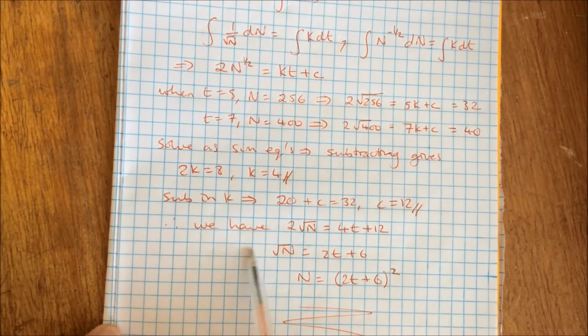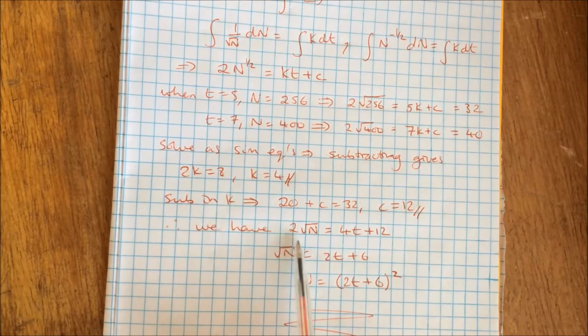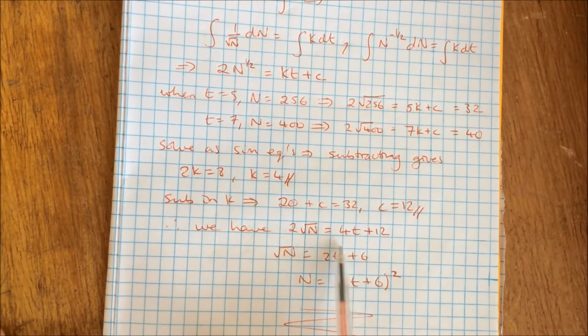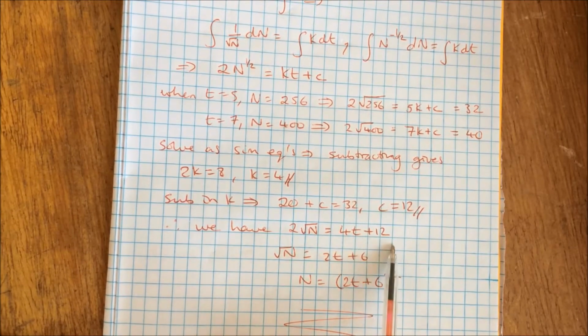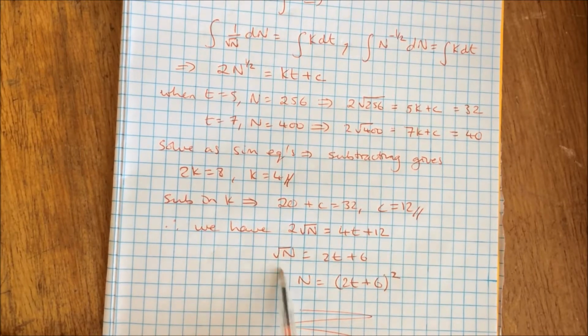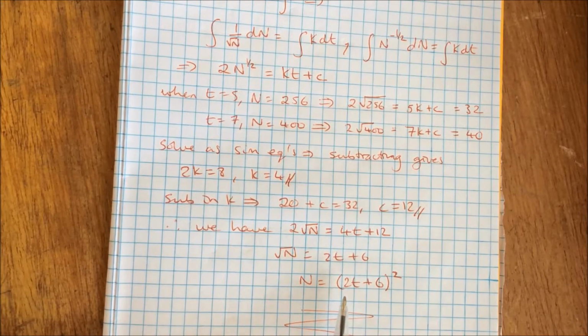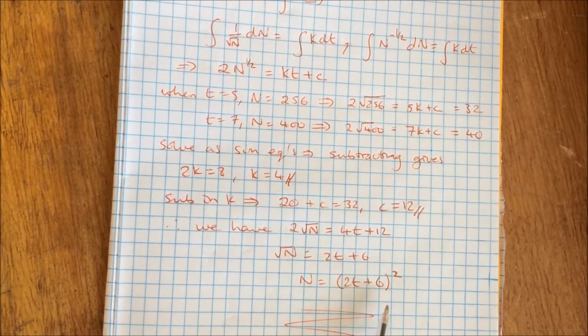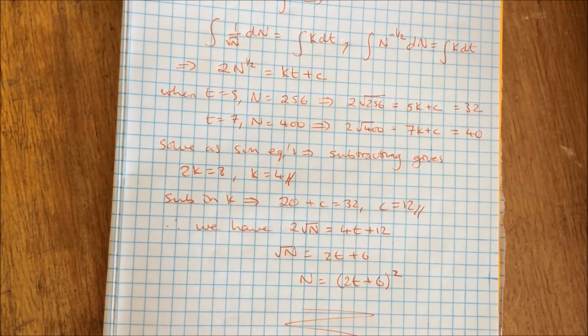You then get the general formula: 2 root n equals 4t plus 12. Divide through by 2: root n equals 2t plus 6. Square both sides to get n on its own, and n equals, in brackets, 2t plus 6, squared. And that's a pretty easy 7 marks.